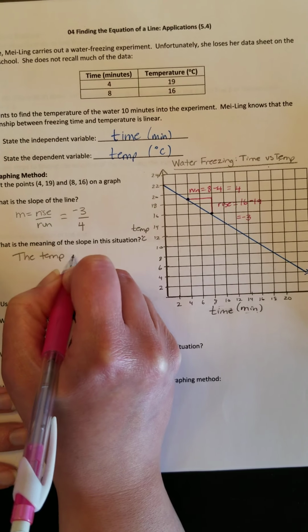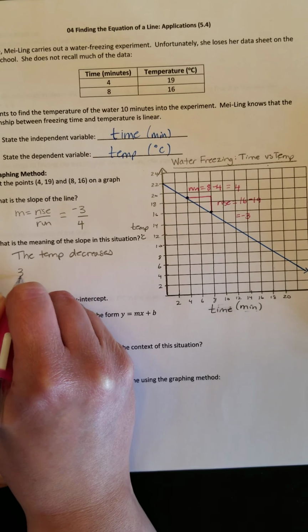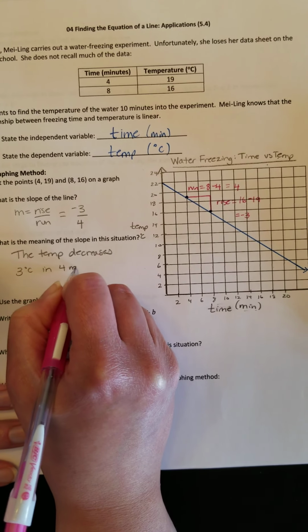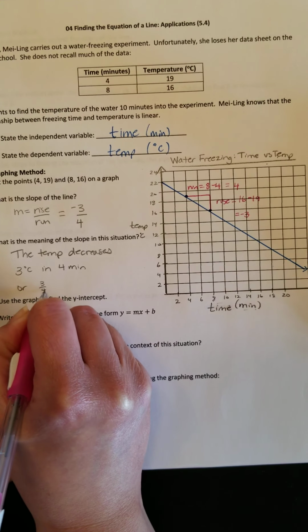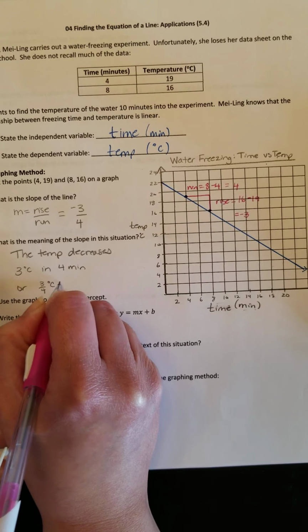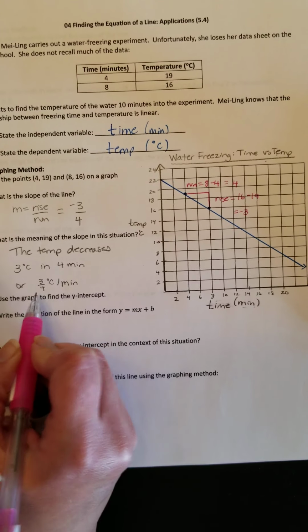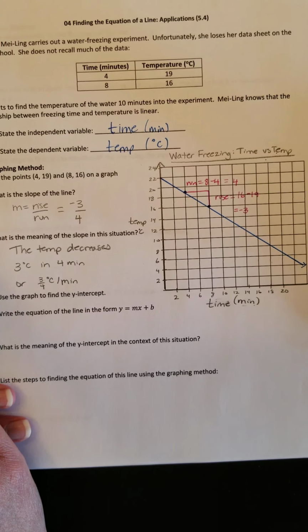So the temp decreases 3 degrees Celsius in 4 minutes, or 3/4 of a degree Celsius per minute. So it's 3 degrees in 4 minutes, or it's 3/4 of a degree in each minute.